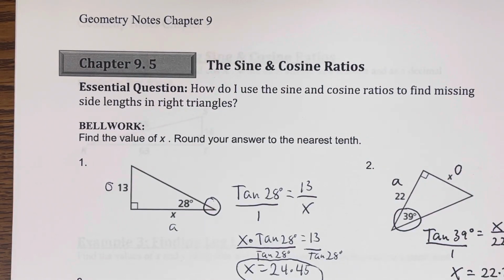All right, Mr. Ahmed here for 9.5. Goal for today is going to be the sine and cosine ratios.